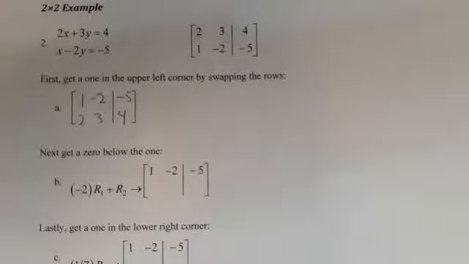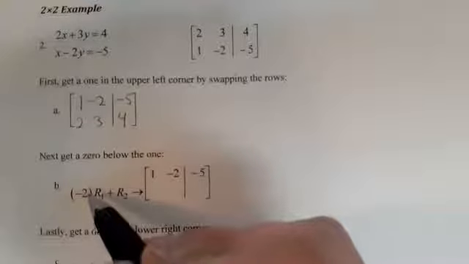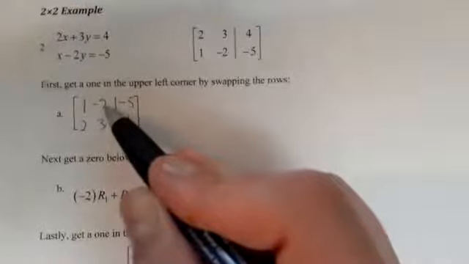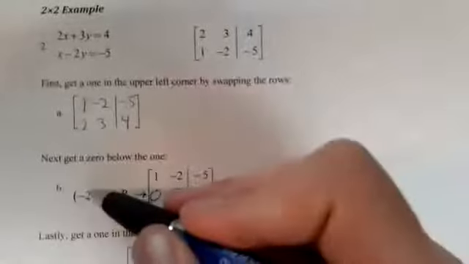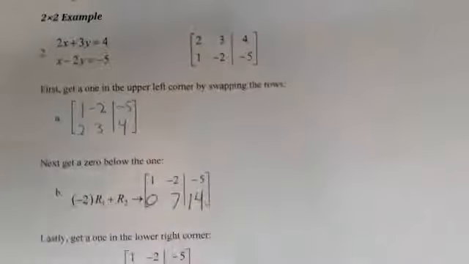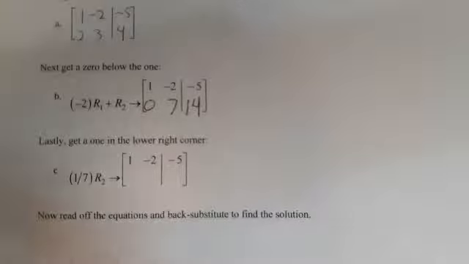I'm going to do that all in one step now. I don't want to write those middle steps like I did in that previous one. So minus 2, row 1. Looks like minus 2 plus 2. Minus 2 times minus 2 is 4, plus 3 should give me 7. Minus 2 and a minus 5 is a positive 10. I add 4, and that should be 14. Now I'm looking at this. I have a minus 1, minus 2, minus 5. I have 0, 7, 14.